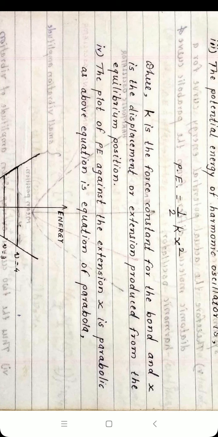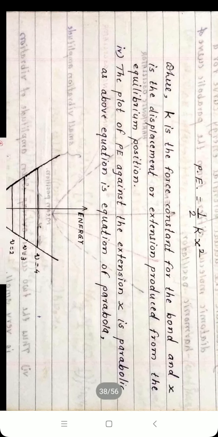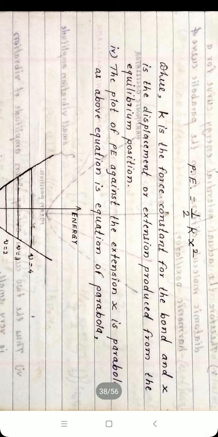the displacement from mean position. During stretching, three positions are considered. First is the mean position; second is stretching, where the balls or atoms go away from each other; third is again the mean position; and next is compression, where the atoms or balls in the molecule come closer.